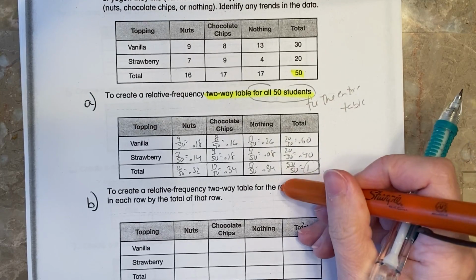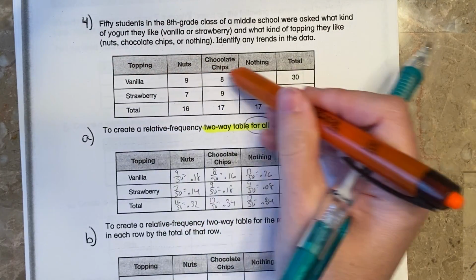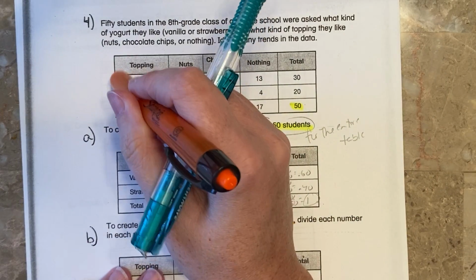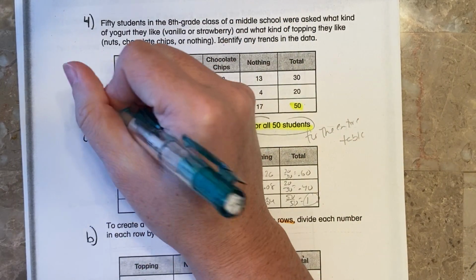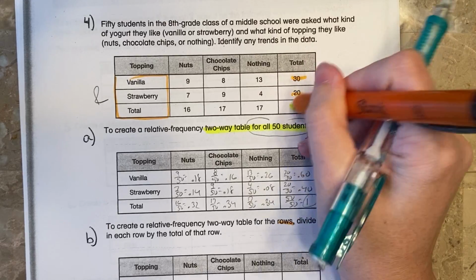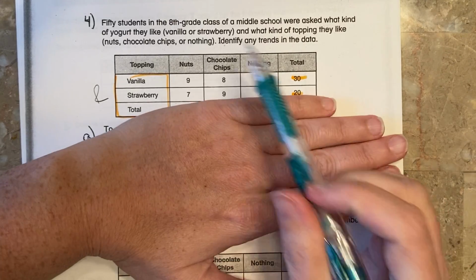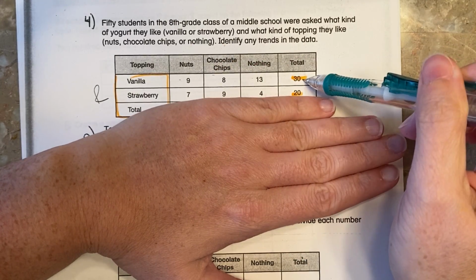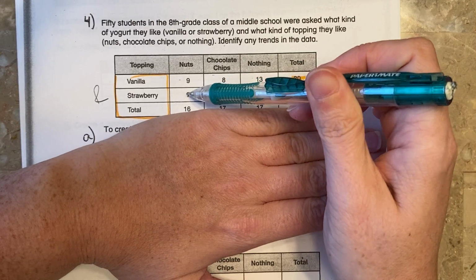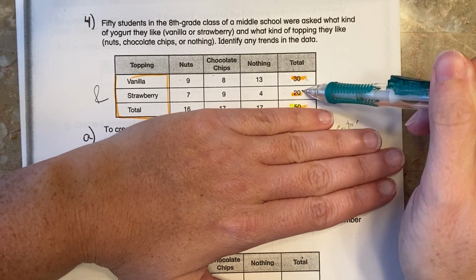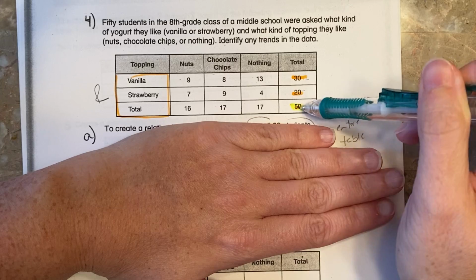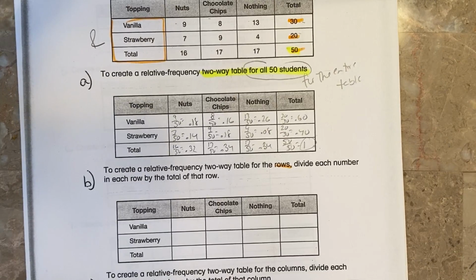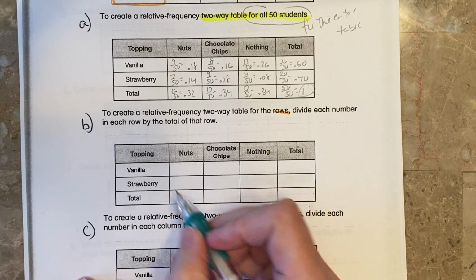All right, so now we're going to go by rows. Remember, rows are this way, okay? These are your rows. So you're going to use these totals. So in this row, all of these numbers, including 30, go over 30. In this one, all of these numbers, including 20, go over 20. And all of these numbers, including 50, go over 50. Okay, so again, I'm just going to write these quick for you.